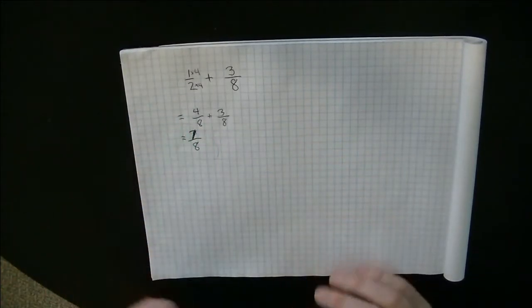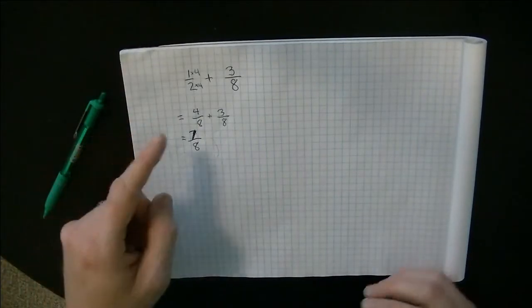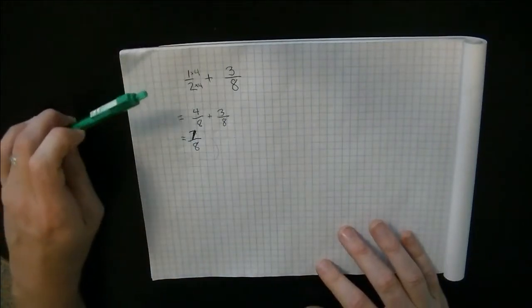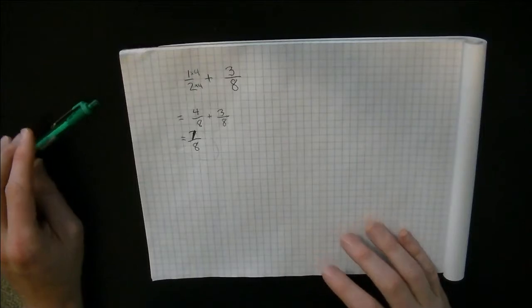7/8. Okay, so sometimes you don't have to do the multiplying both denominators together. Sometimes you can just find one, and that will work. I'll show you another example.